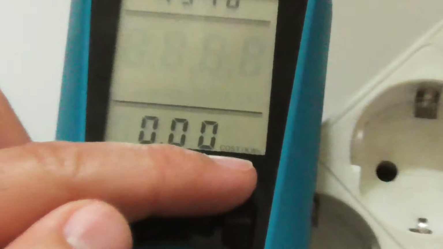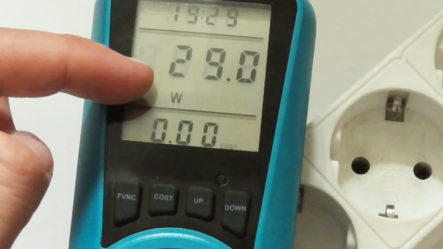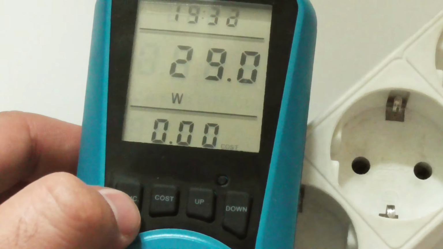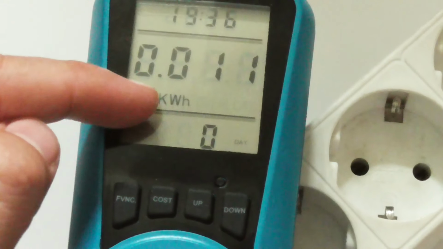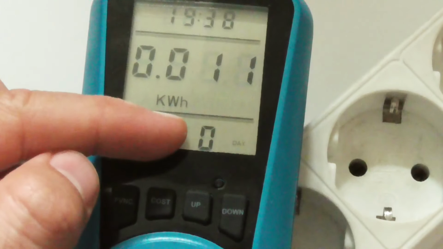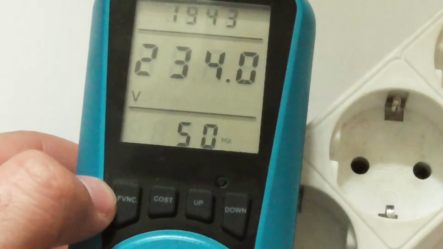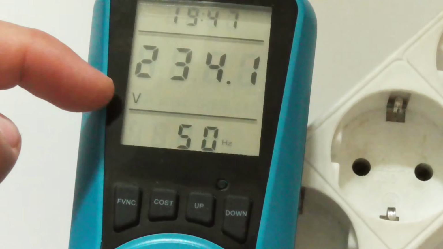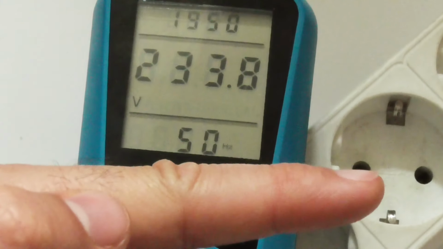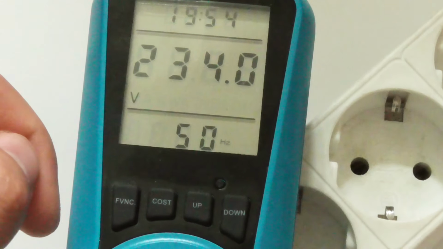Cost per kilowatt hour. So currently the laptop is consuming 28 watts of power, 29. It consumes 0.011 kilowatt hours since it's plugged in, and now we're back at the voltage. So here we have 233 volts.